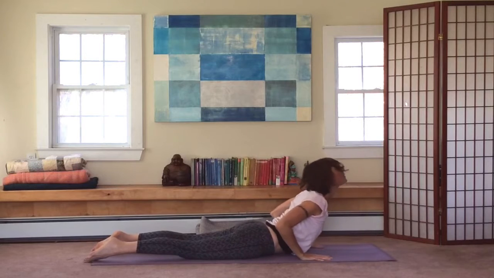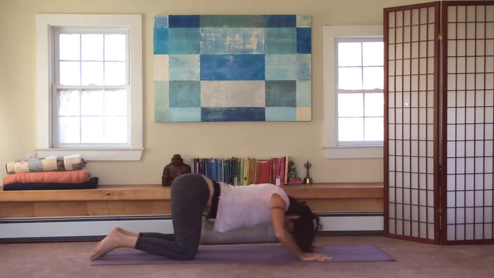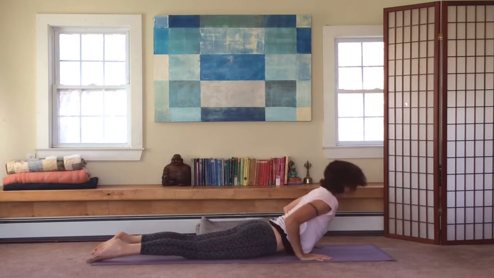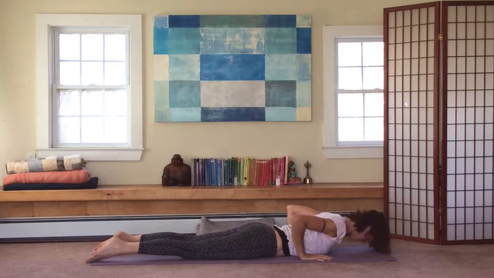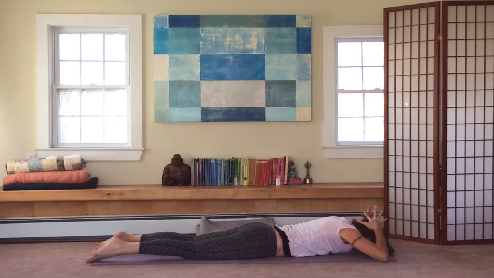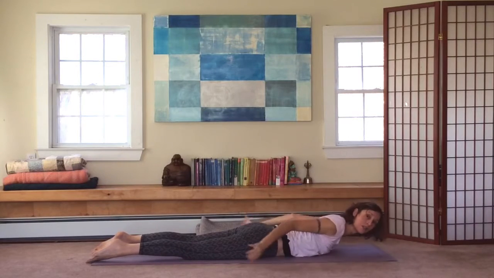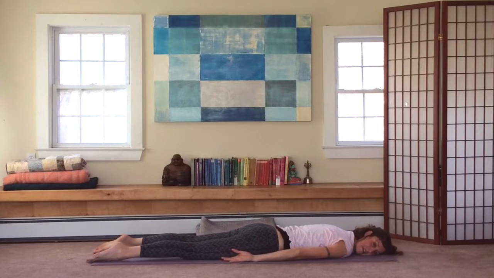Two more. Now inhale and then exhale, release all the way down, and either bring the forehead to the floor, tucking the chin slightly with the hands interlaced behind the head, or if that's not comfortable, you can go ahead and turn your head to the side and relax your arms down alongside you.